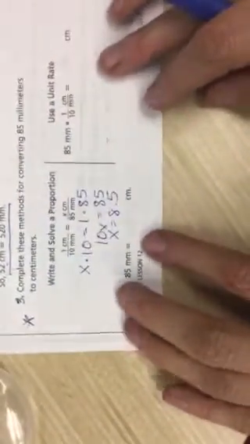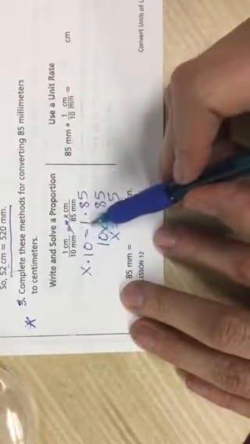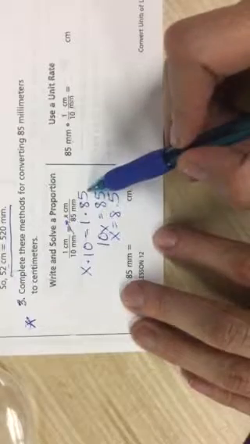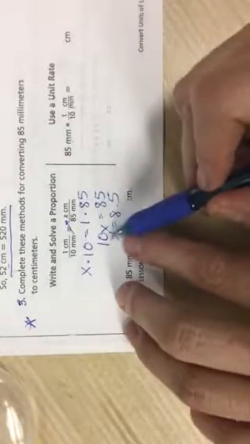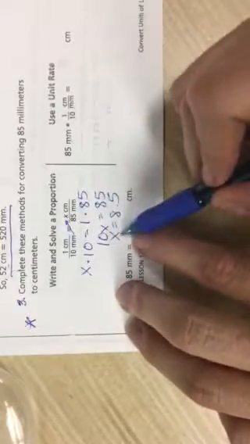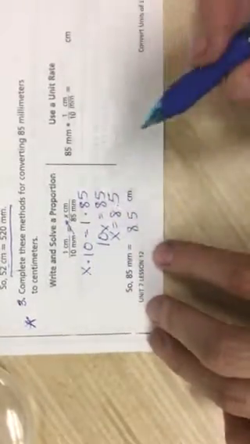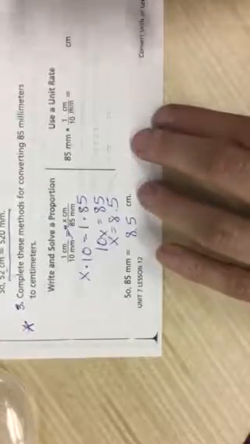Okay, you should have gotten x times 10 for the cross multiplication equals 1 times 85. Then 10x equals 85 and x equals 8.5. Your answer here should have been 8.5 centimeters. And the same over here, your answer should be 8.5 centimeters. So hopefully that's what you got. Flip to the back page.